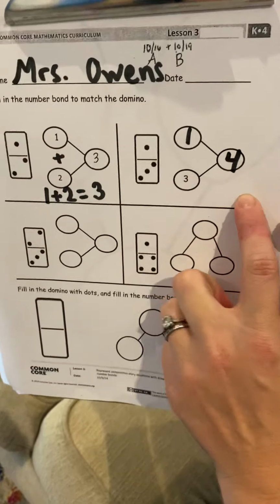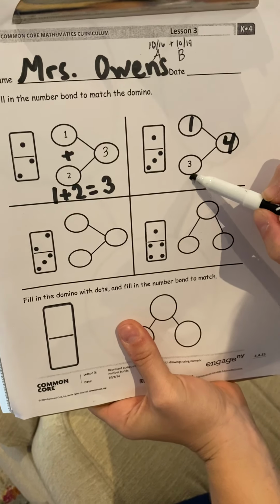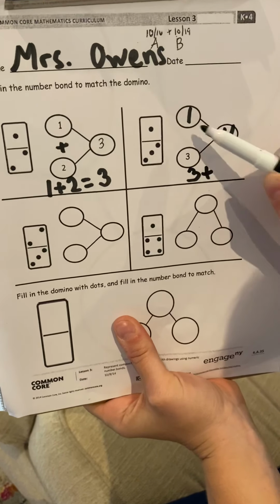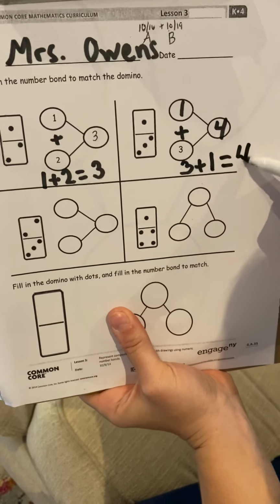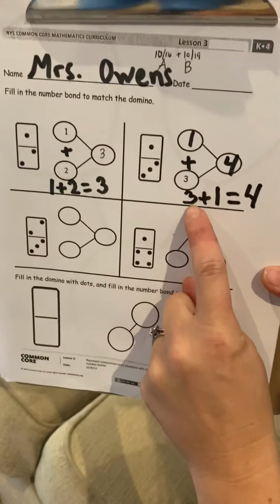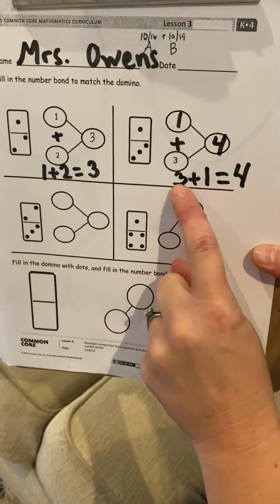3 plus 1 is 4. I'm going to write that down here to match my number bond. Write my equation. 3 is one of the parts plus 1 equals 4. Read the equation with me. 3 plus 1 equals 4. My equation matches my number bond.